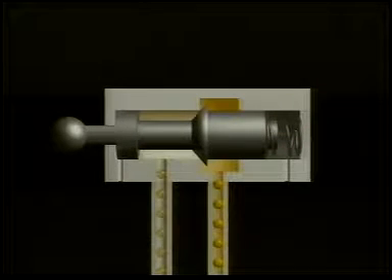And this is how it works. In one of the 2 switching positions, the flow of hydraulic oil is blocked. In the other, it's opened.